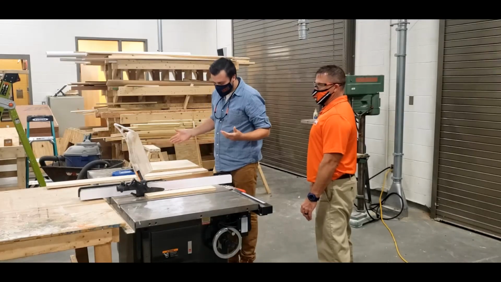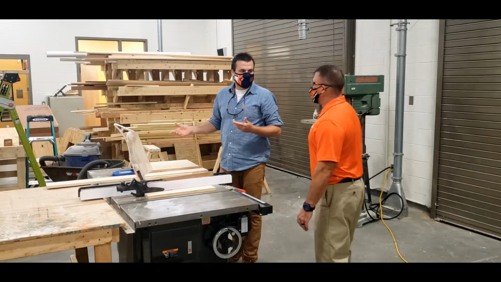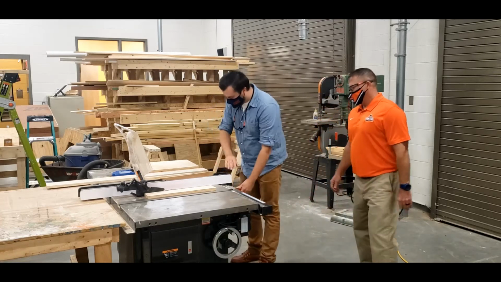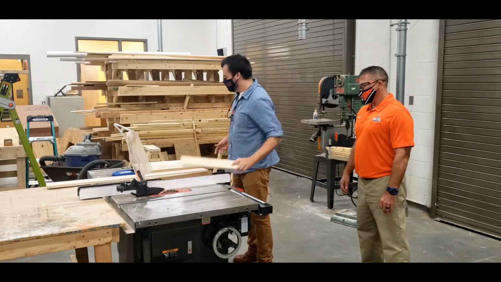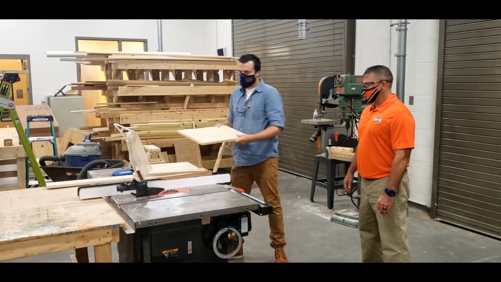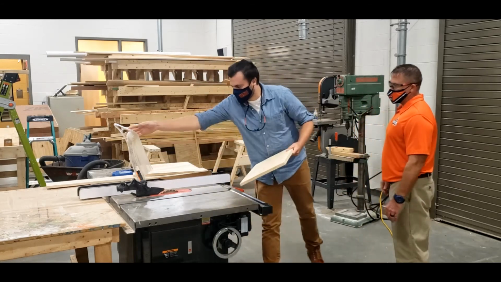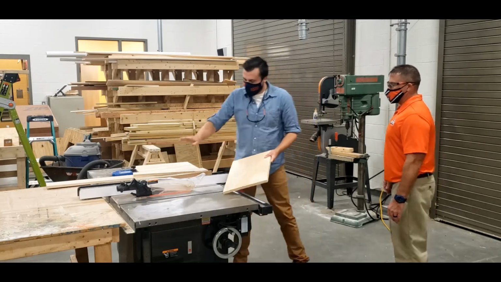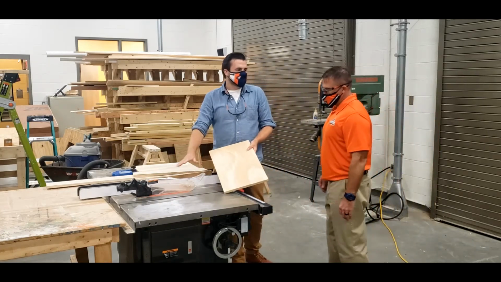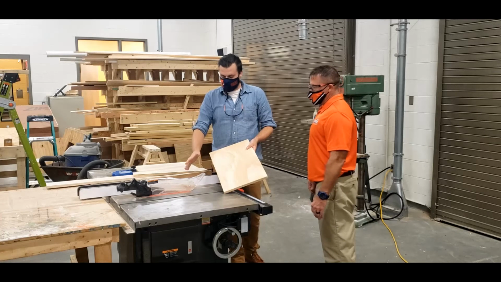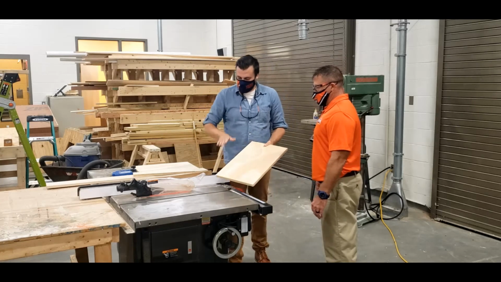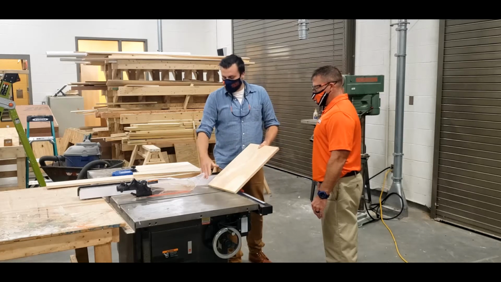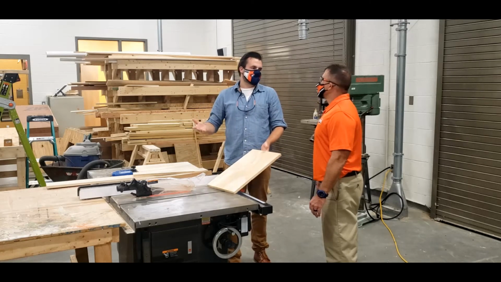So let's go ahead and make a cut. What do you say? Let's do it. Alright, so we'll just say 4.5, random, it doesn't really matter. So we're gonna cut a board like this. So the saw has this guard, and for the most part, we're leaving this on. Sometimes you have to take it off for a specific cut, but if you can leave it on, leave it on. And so it's a nice reference. If you don't touch any of the plastic, you know your fingers aren't touching the blade.